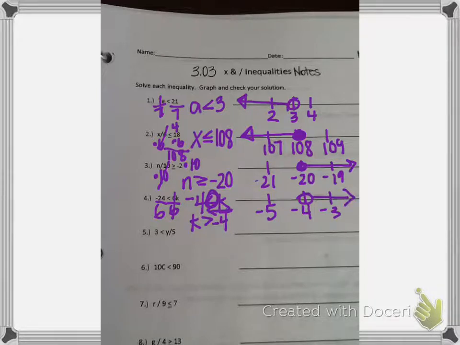On number 5, we multiply by 5. 15 is less than y. So again, to switch this, y is greater than 15. It just makes it easier to graph when we switch them. So we have an open dot going to the right.